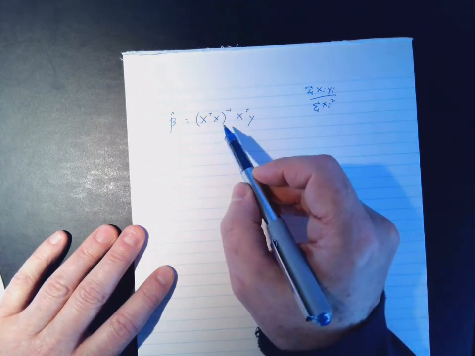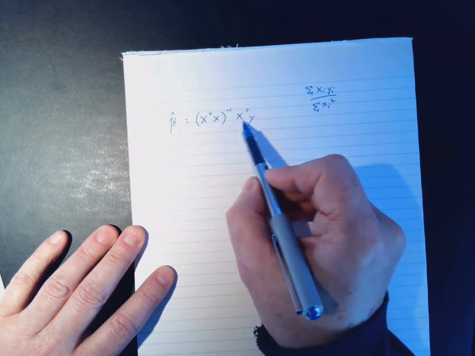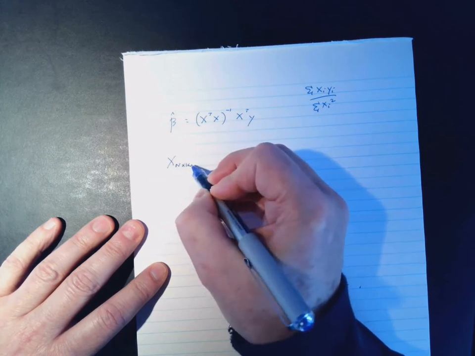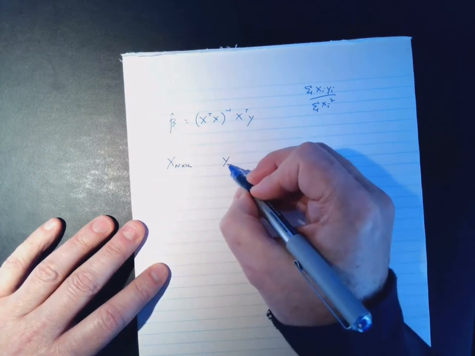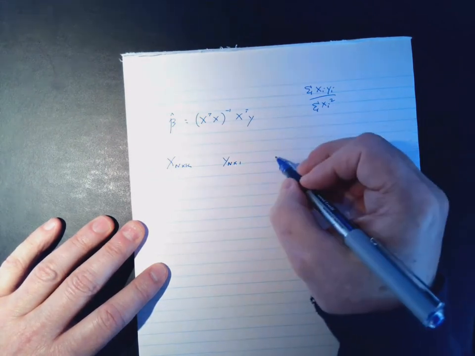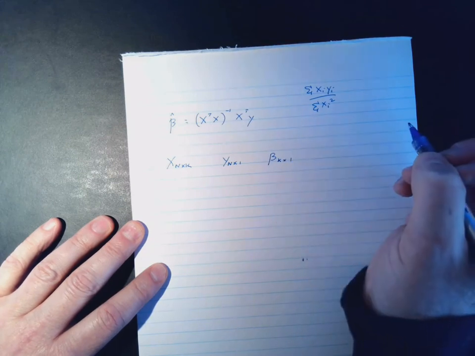And one thing that I'd like you to be able to do is confirm the dimensions of this. Okay, so remember x is n by k and y is n by 1 and beta is k by 1.